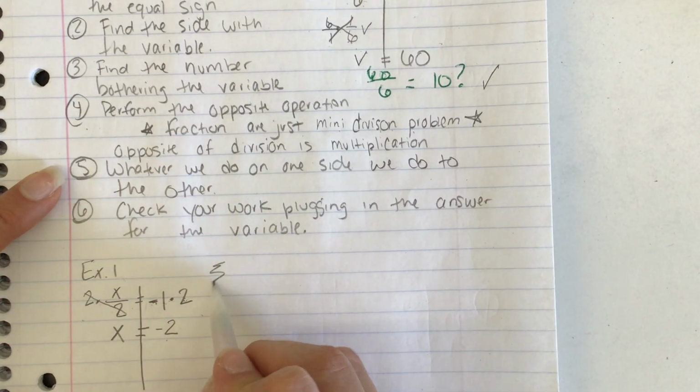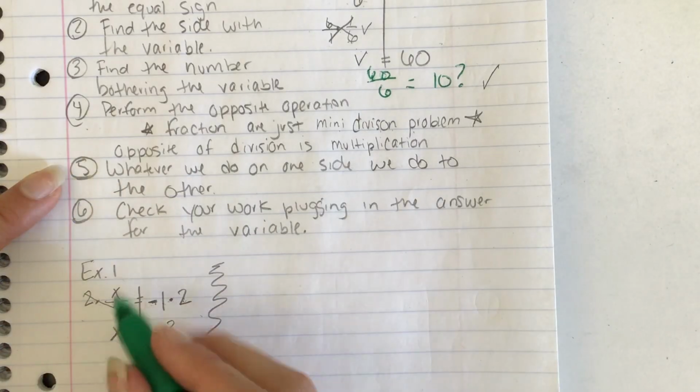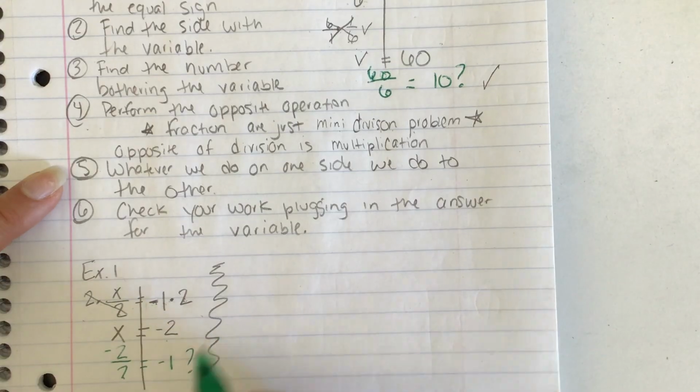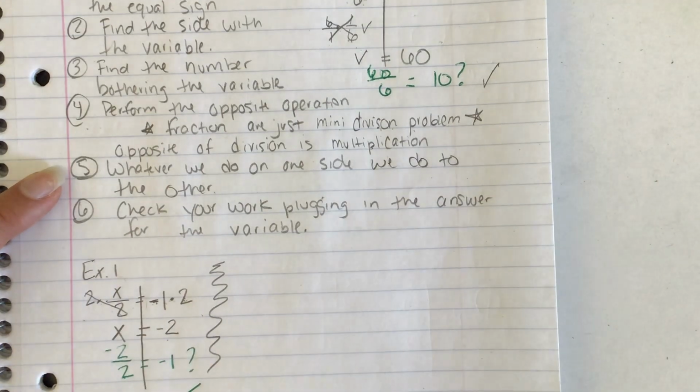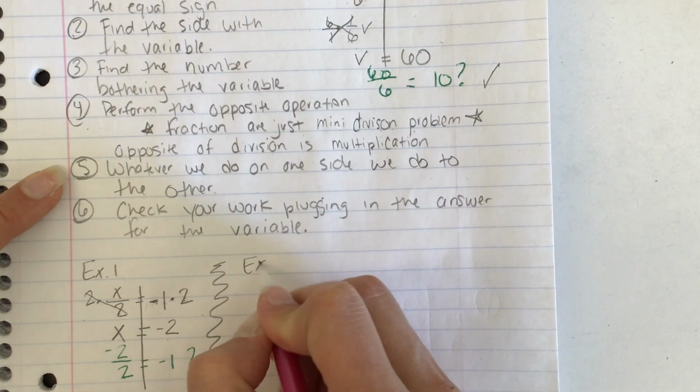All right, and again, you can check your work. Does -2 divided by 2 equal -1? It sure does. All right, example number 2.